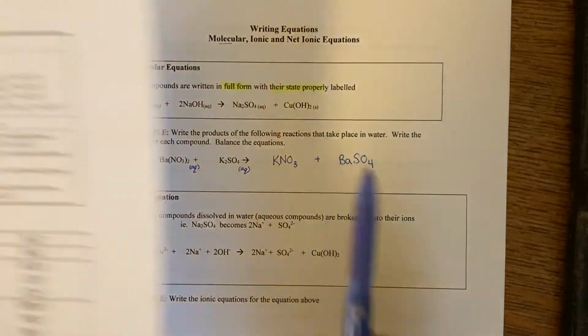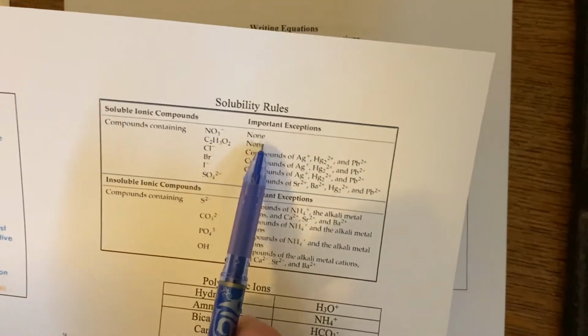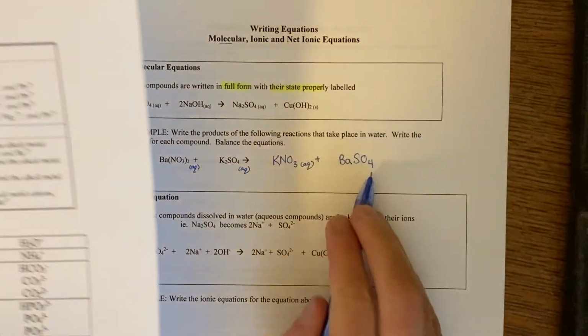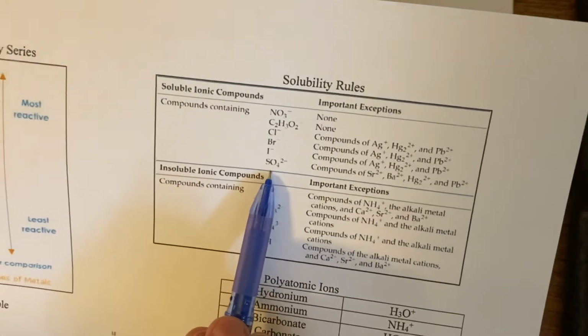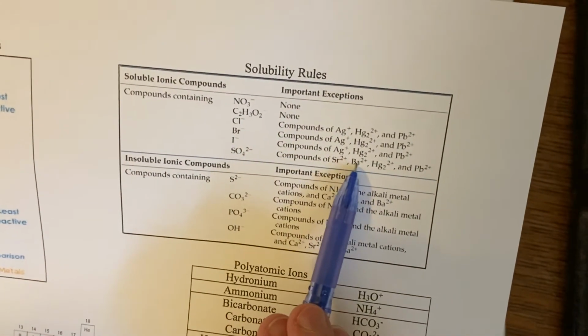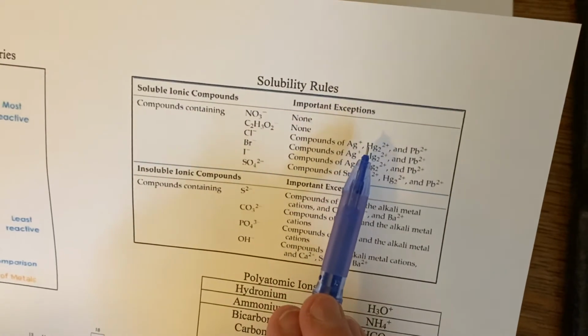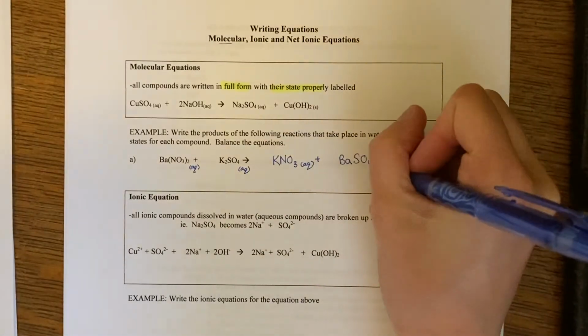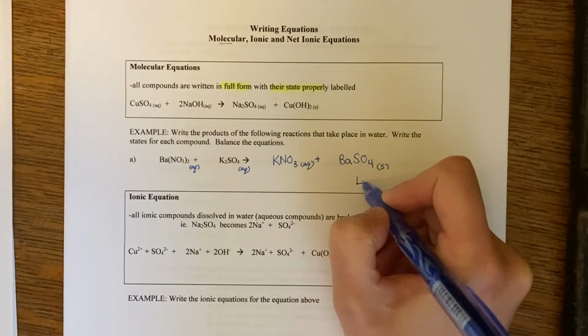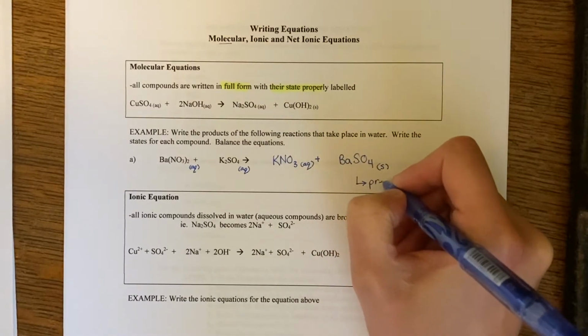Next thing we need to do is our state symbols for our products. Potassium nitrate, remember nitrates are all aqueous, no exceptions. So it's going to be aqueous. And then barium sulfate. Sulfate is usually aqueous, but barium is one of the exceptions. So it's going to be insoluble. So we give it the state symbol solid. So this is going to be a precipitate for this reaction.